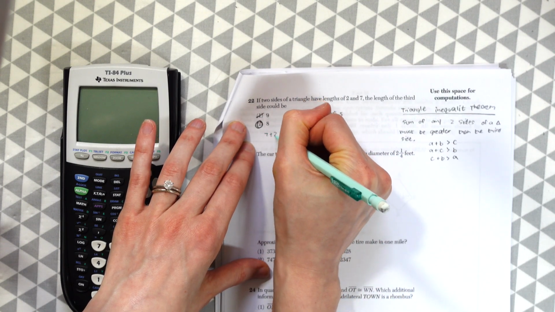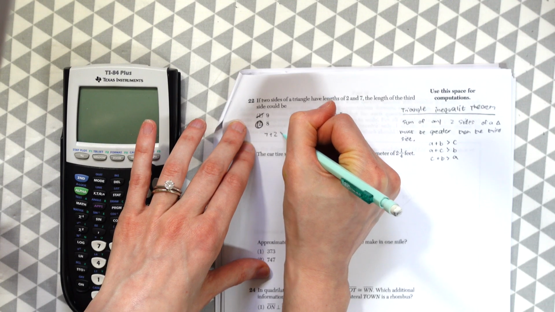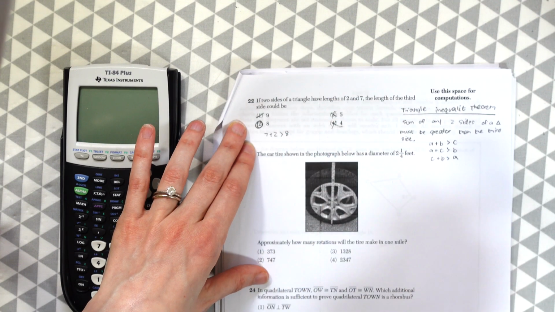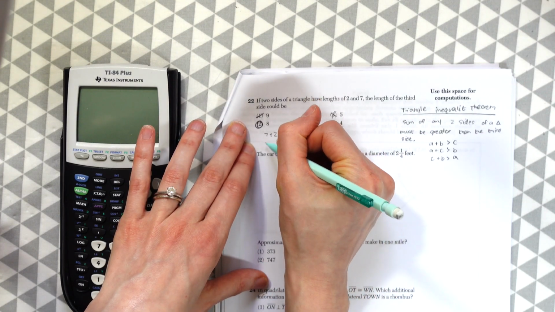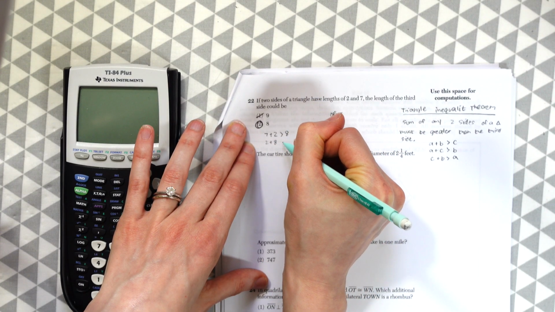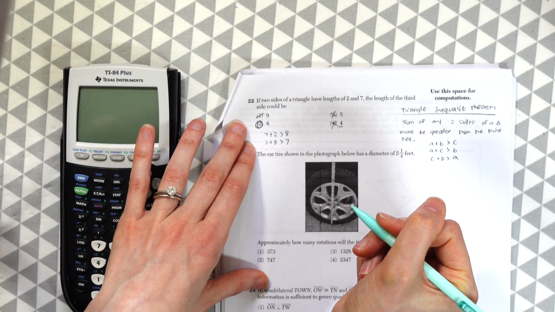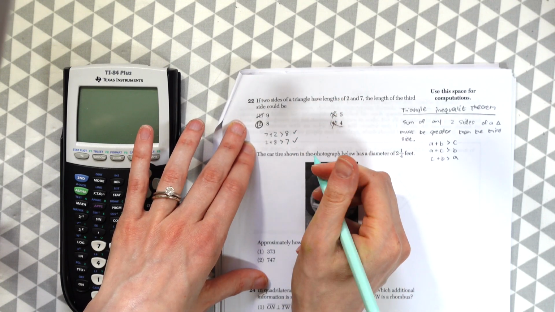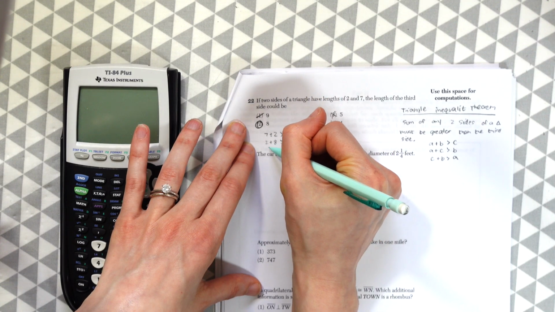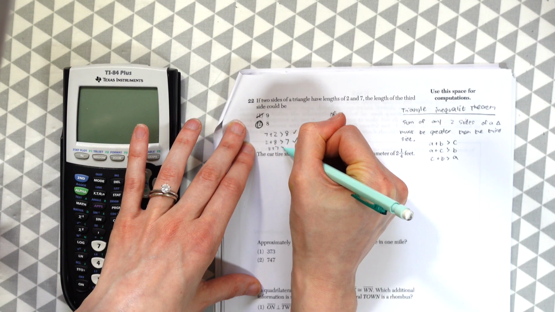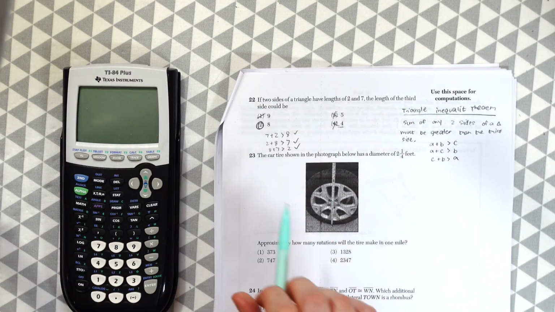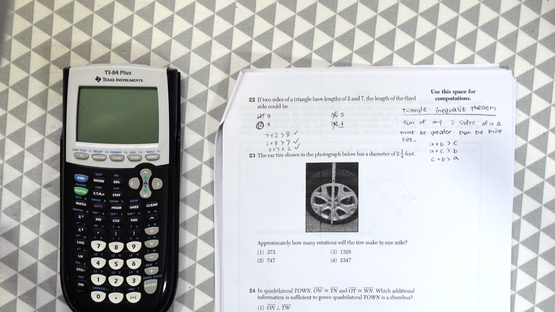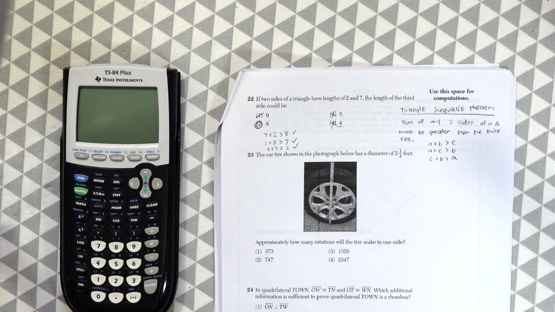So let me just write out all the reasons. 7 plus 2 is 9, which is greater than 8. Right, and then we have to think about all the other ways this also works. So 2 plus 8 is 10, which is greater than 7. So that works out, right? And then the last way is 8 plus 7 is also greater than 2. So choice 2 is our answer. These all have to work out when we're dealing with the lengths of a triangle. The sum of any two sides must be greater than that third side.